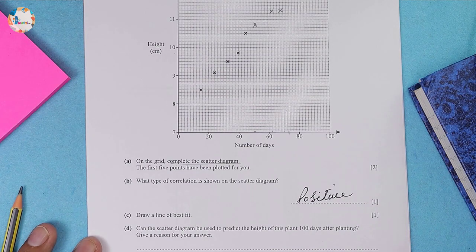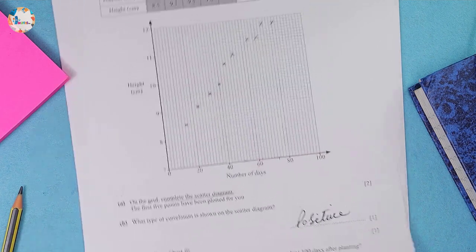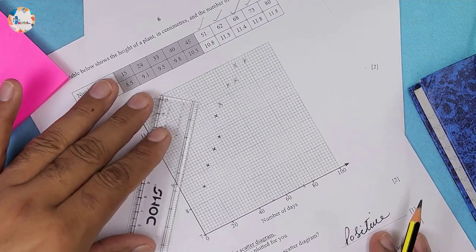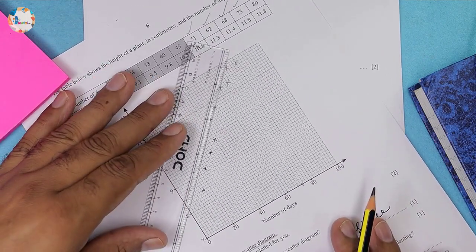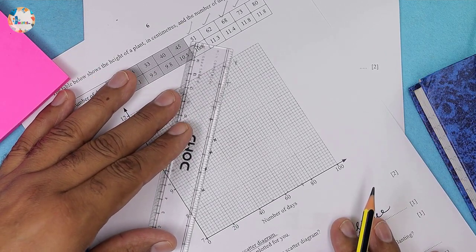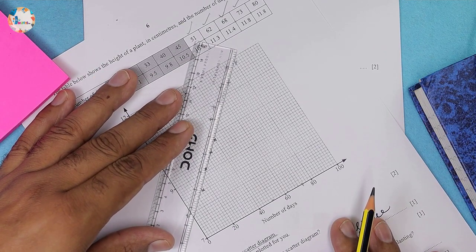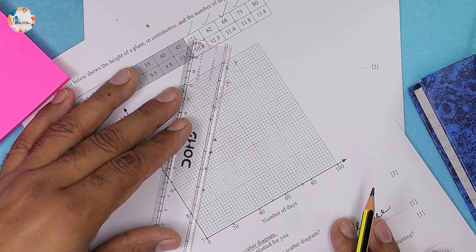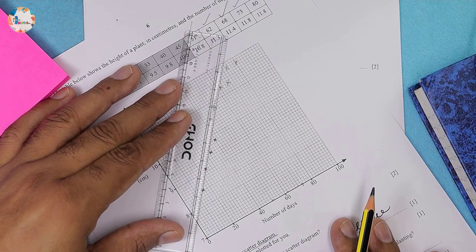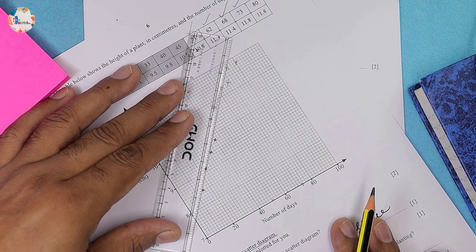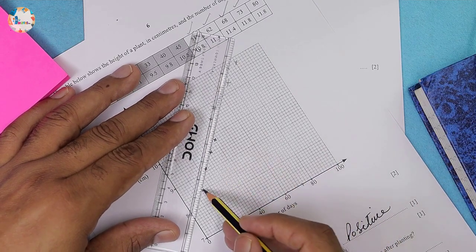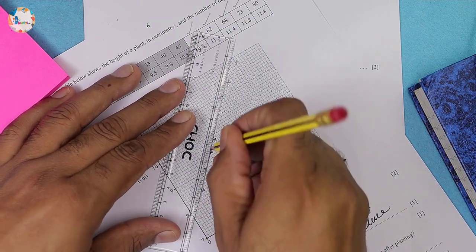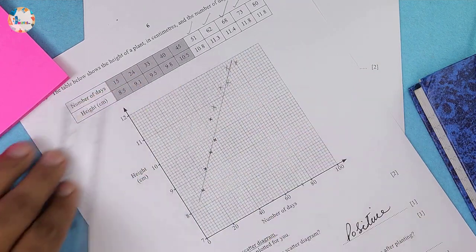So line of best fit we have to draw. For the line of best fit we can rotate the page according to our convenience, and we have to plot the graph in such a way that the points above the line and below the line should be approximately equal to each other. So we can draw the line of best fit like this one.